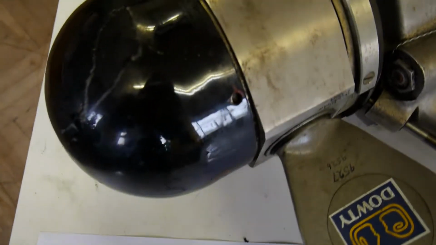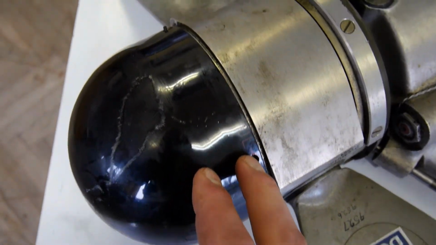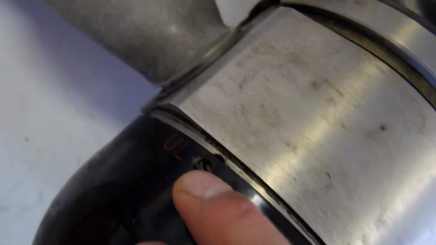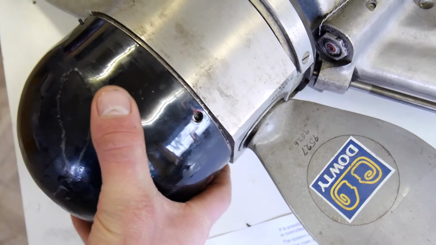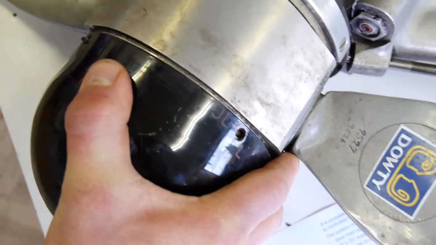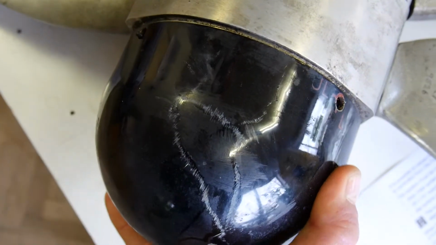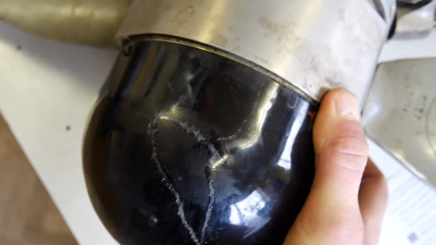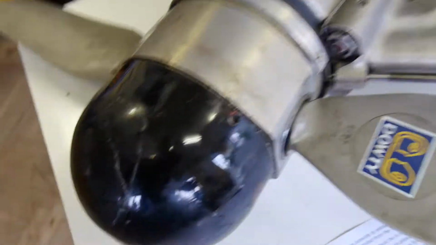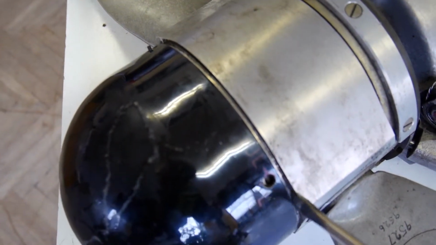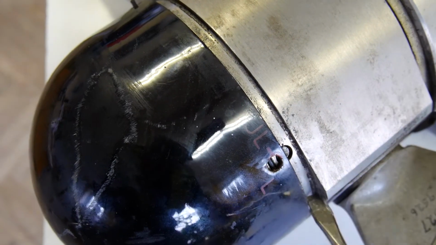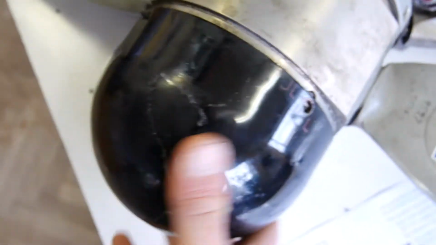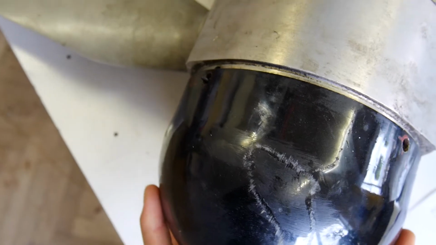You may open this cowl, here are the 4 screws, these are already opened. You have to press and rotate. So if I remove this cover, maybe I will be able to do this. With one hand here.